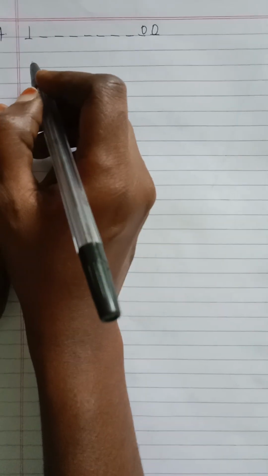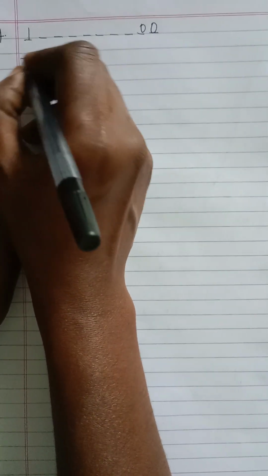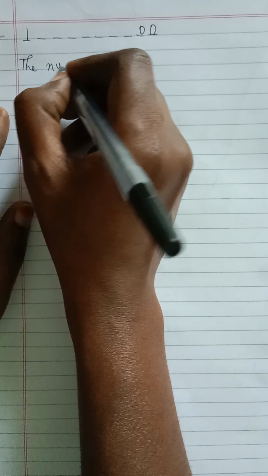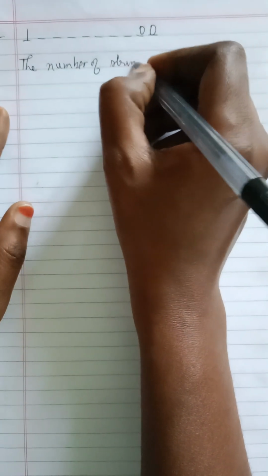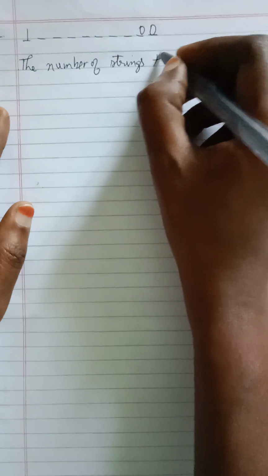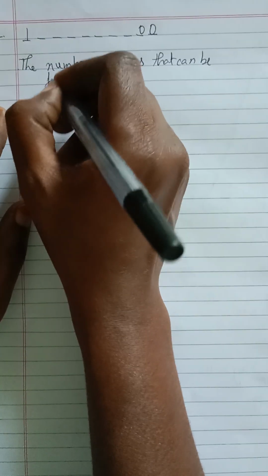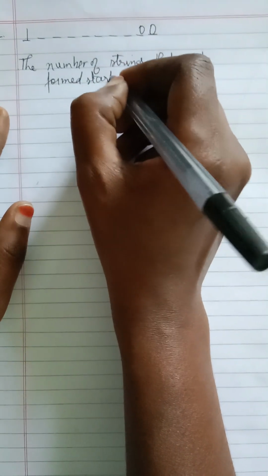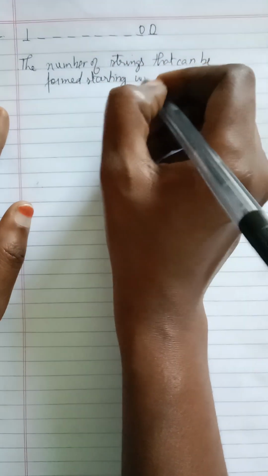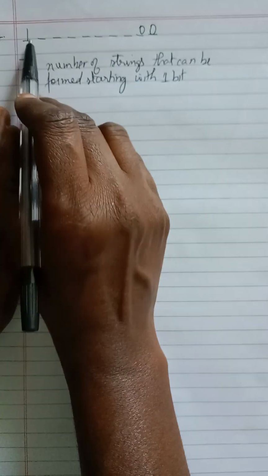So first we have to find out the number of strings that can be formed when starting with the 1 bit. So the first bit is 1.